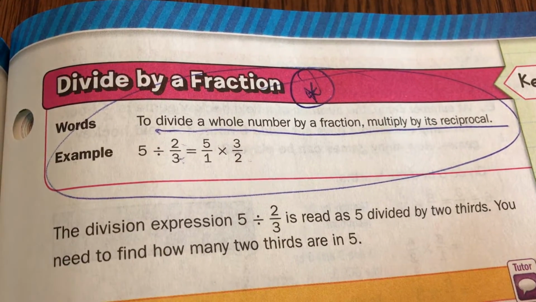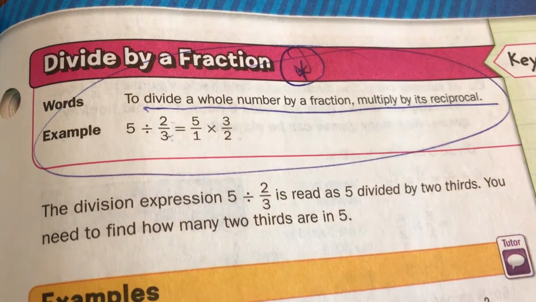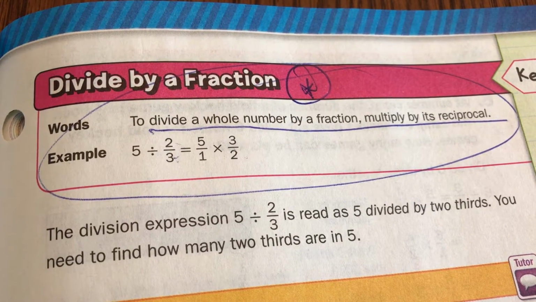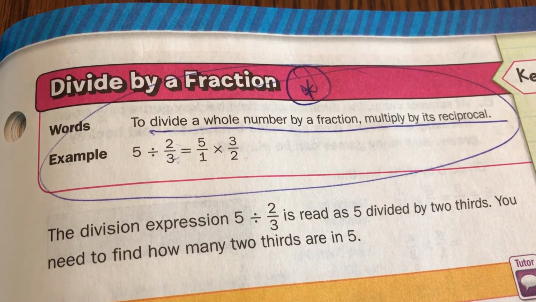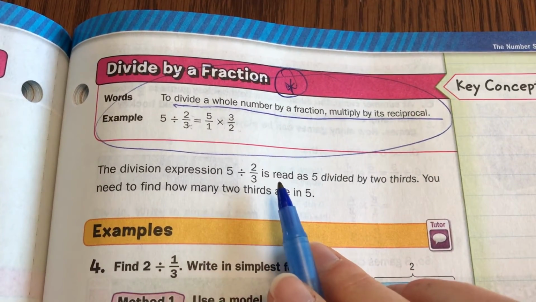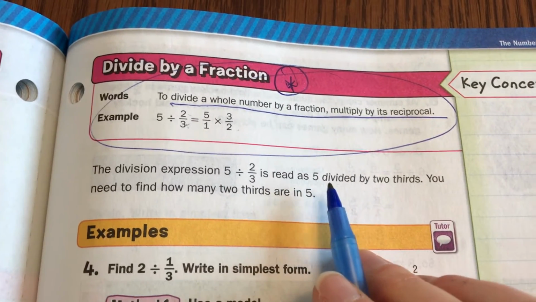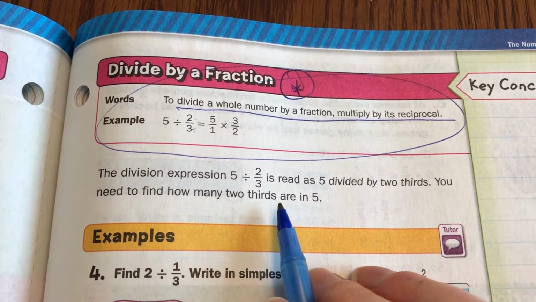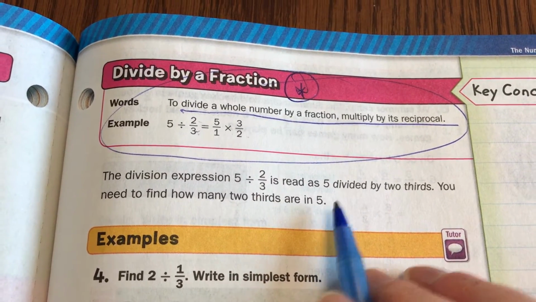All right. Now, before we move on, I want to talk about what 5 divided by 2/3 means. The division expression 5 divided by 2/3 is read as 5 divided by 2/3. You need to find how many 2/3 are in 5.